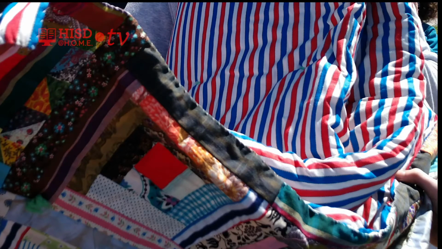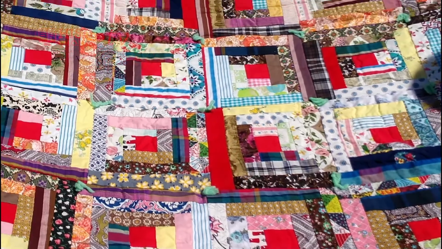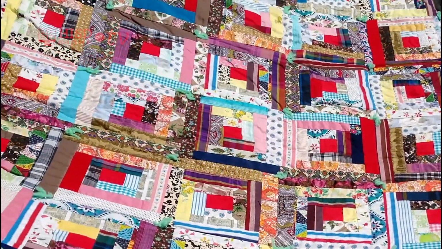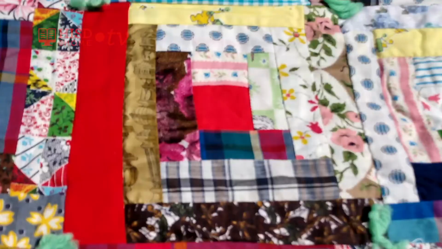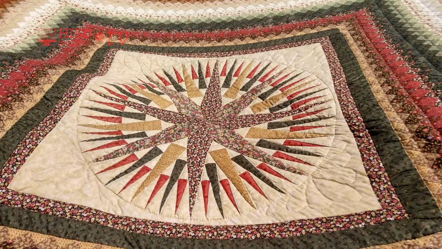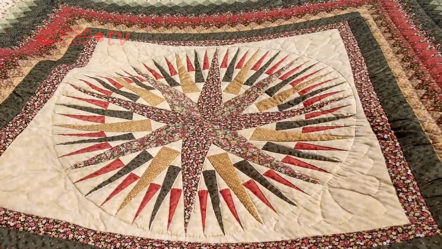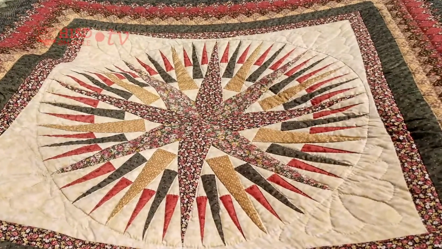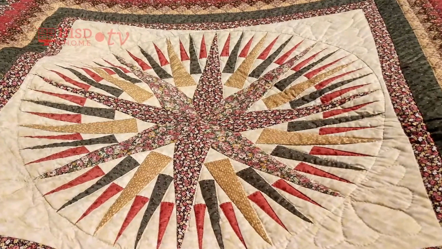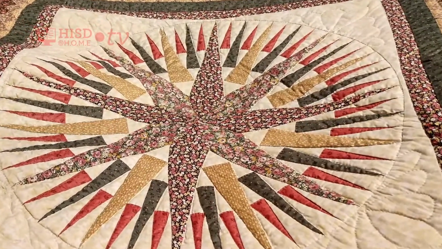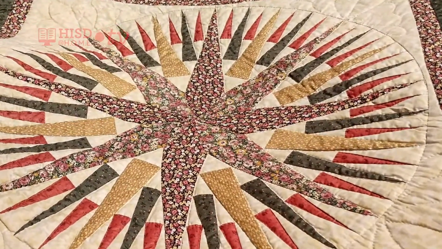Look at the back. It's kind of fun. My great grandmother made all of these little stitches of fabric all by herself. It's amazing. This is called a starburst quilt, and those triangles in the middle are hard to put together. But look at all the cool stitches and the cool colors.